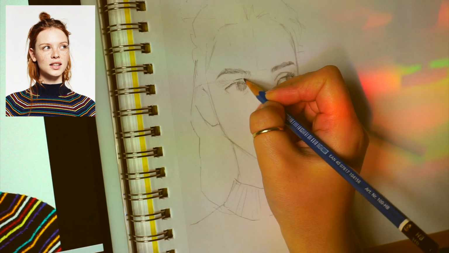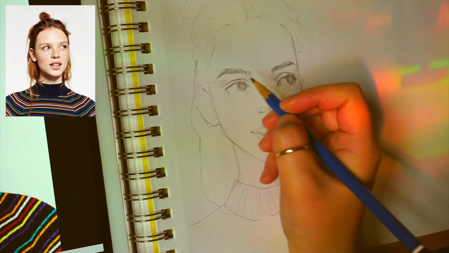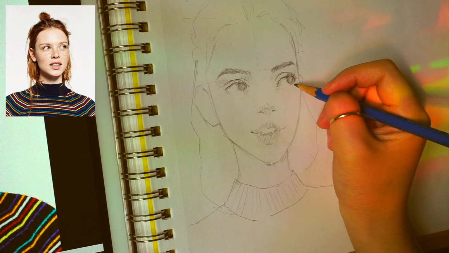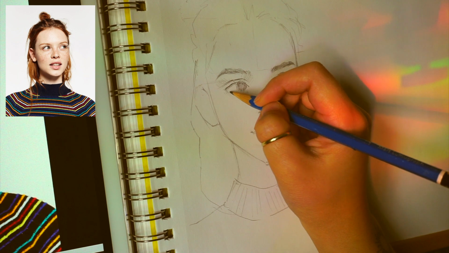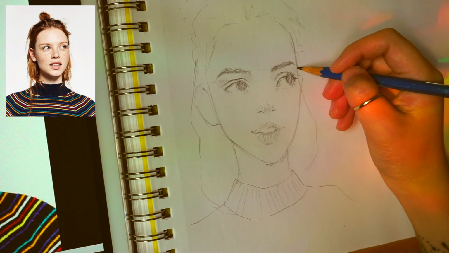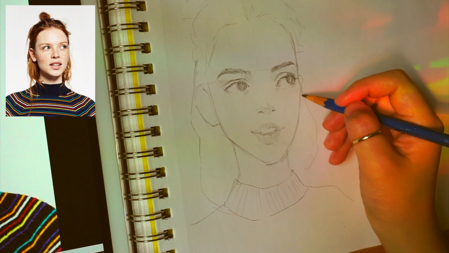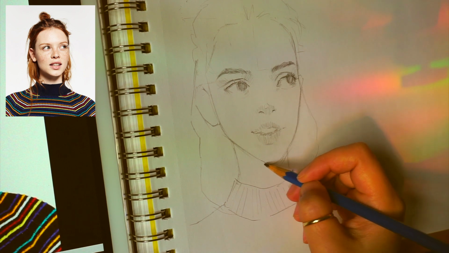Definitely easy to get carried away with drawing, but you just gotta call it at some point. So I'll generally leave it kind of at this point before I go in and I ink. I just want to make sure.